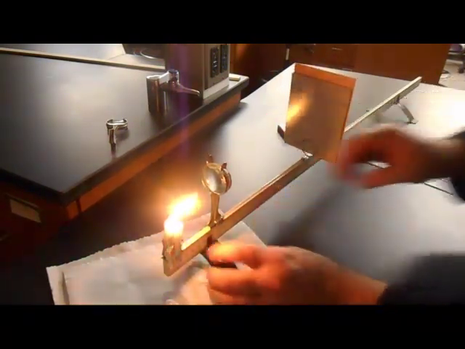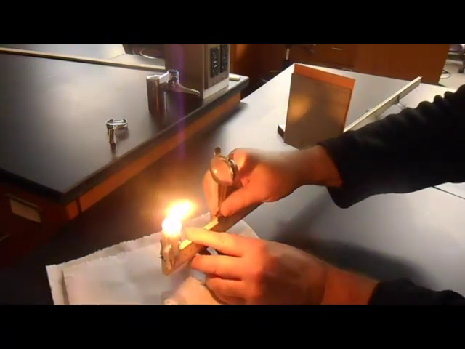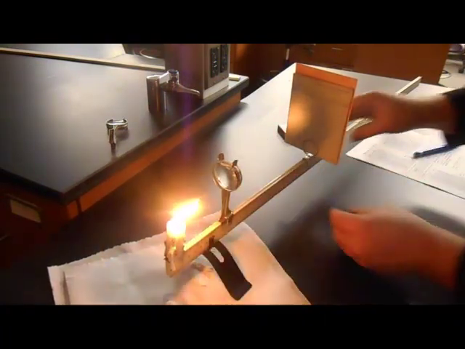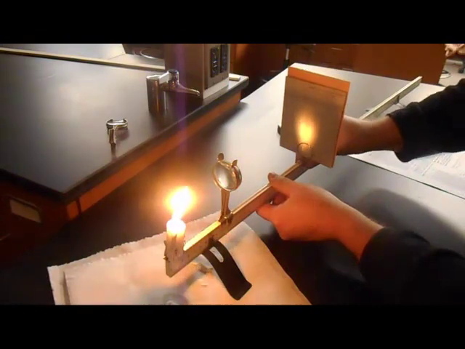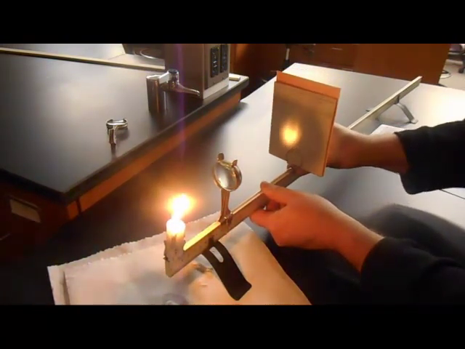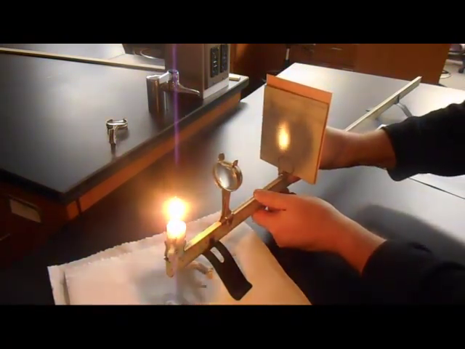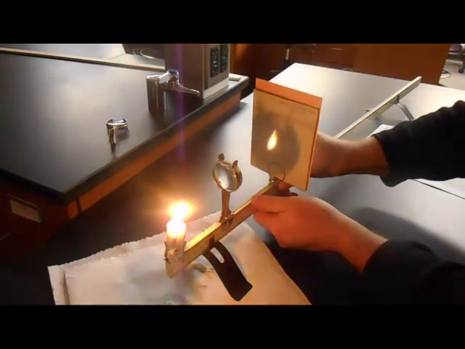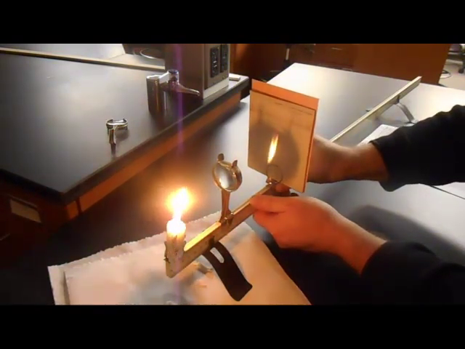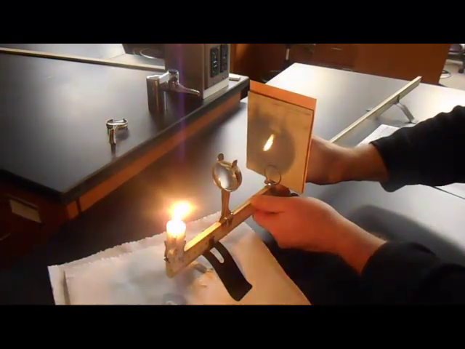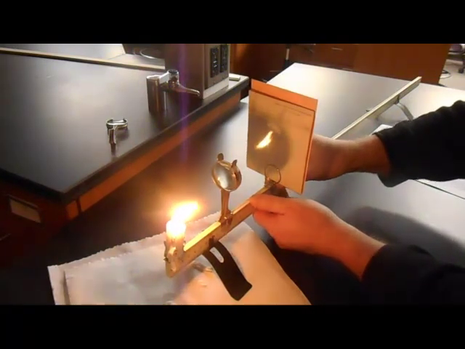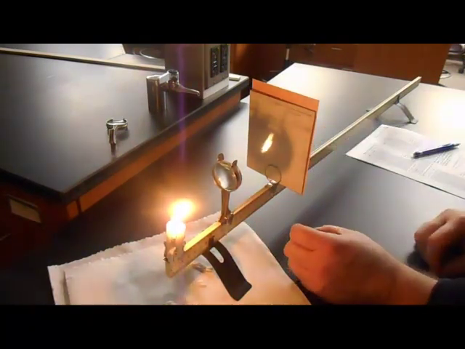Okay, then I'm going to put this one at a distance of 9 centimeters. And I'm getting, let's see, ooh, getting really good. Yeah, about here. What do I say? 11 centimeters for the image distance.